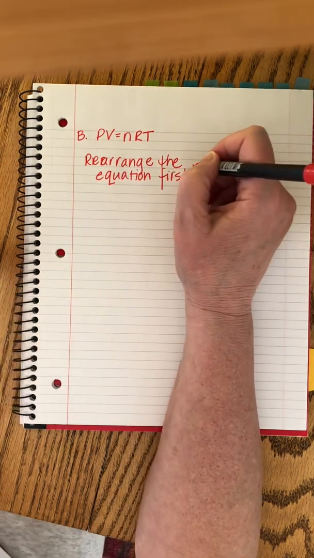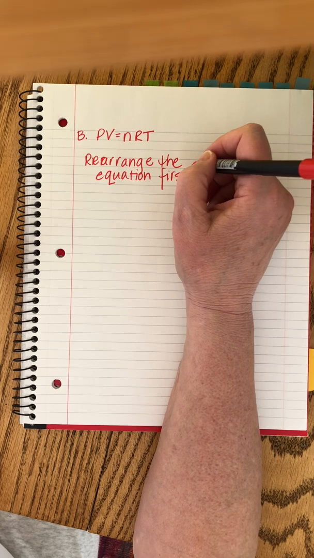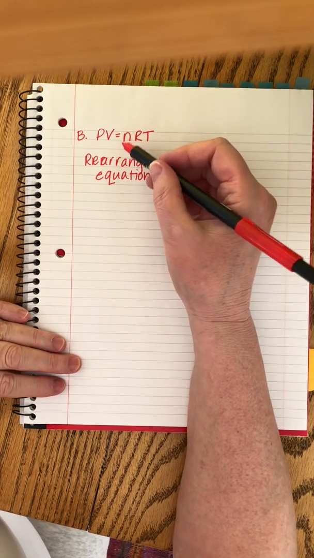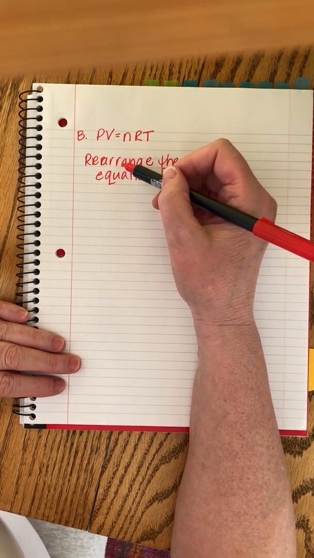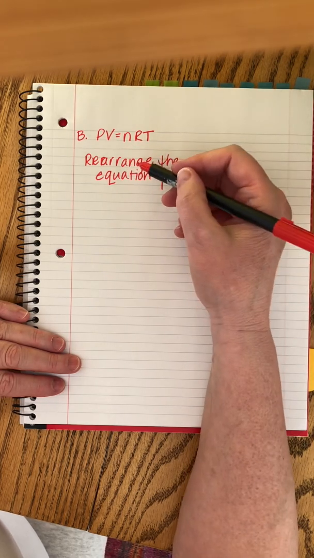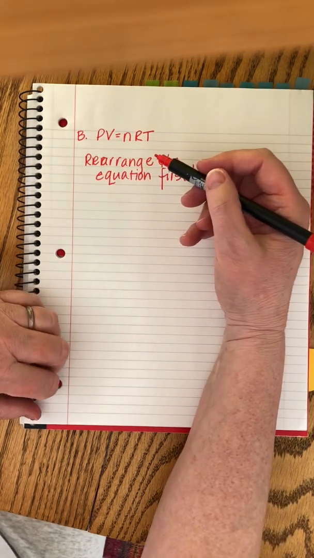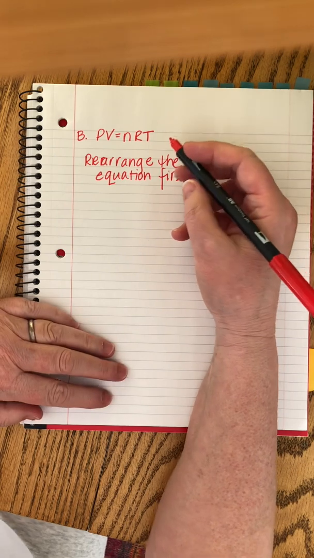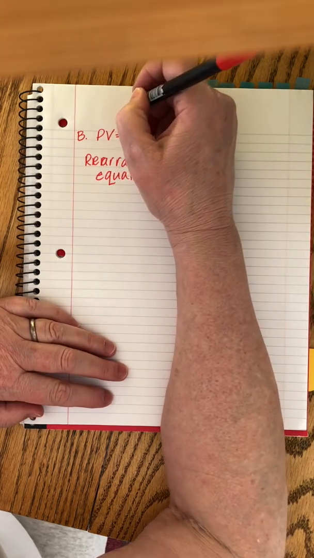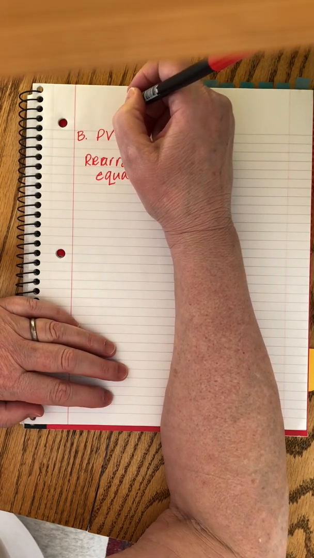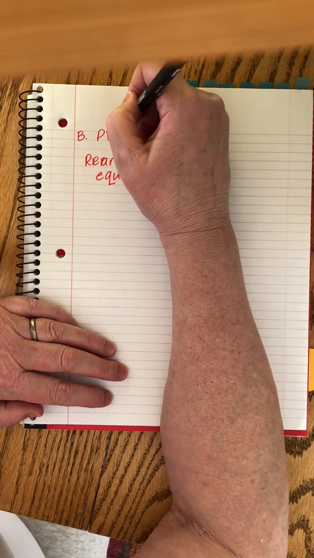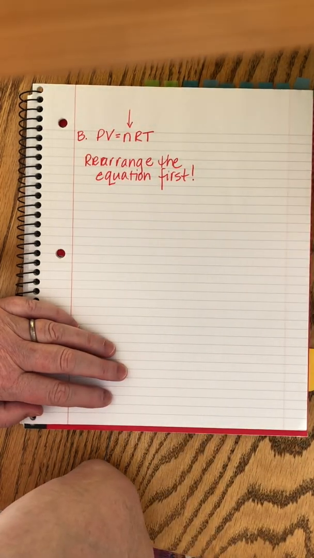As you saw, there are usually a lot of complicated numbers. So what we do is we rearrange the equation first for the one we're trying to solve for. In this problem, John said, use the relationship to find the number of moles. And when we looked at the list, we found out that n is the number of moles.